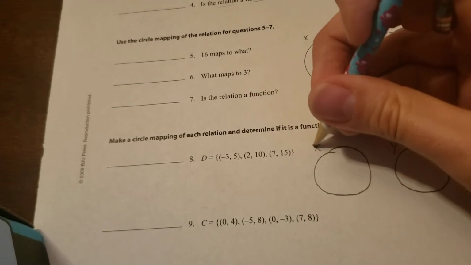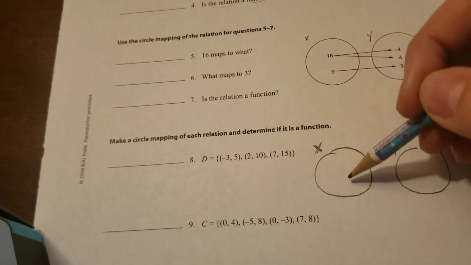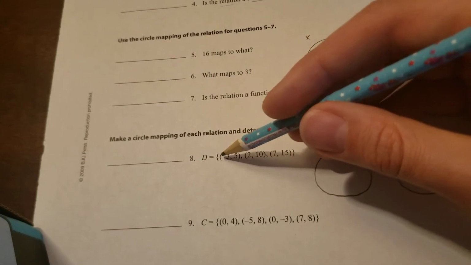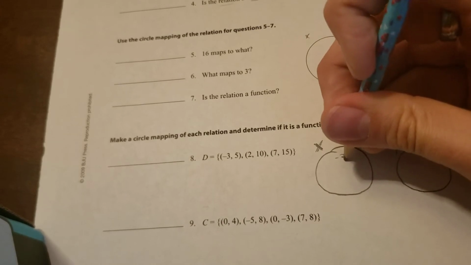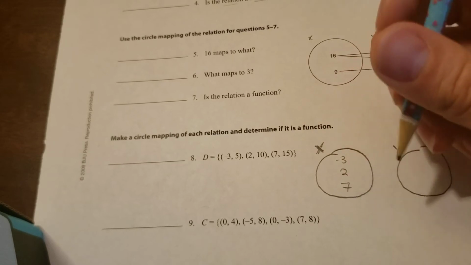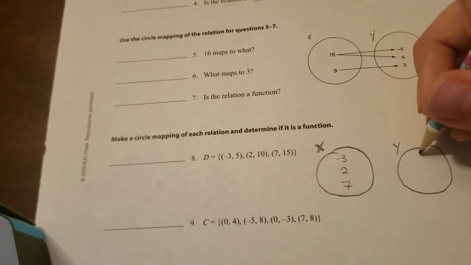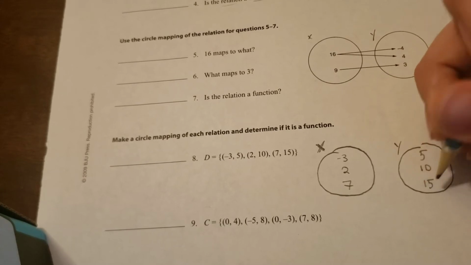Again, this is going to be my x values and my y values. Please put them in ascending order. So my x values for set D will look like -3, which is less than 2, which is less than 7. And then 5, 10, and 15.